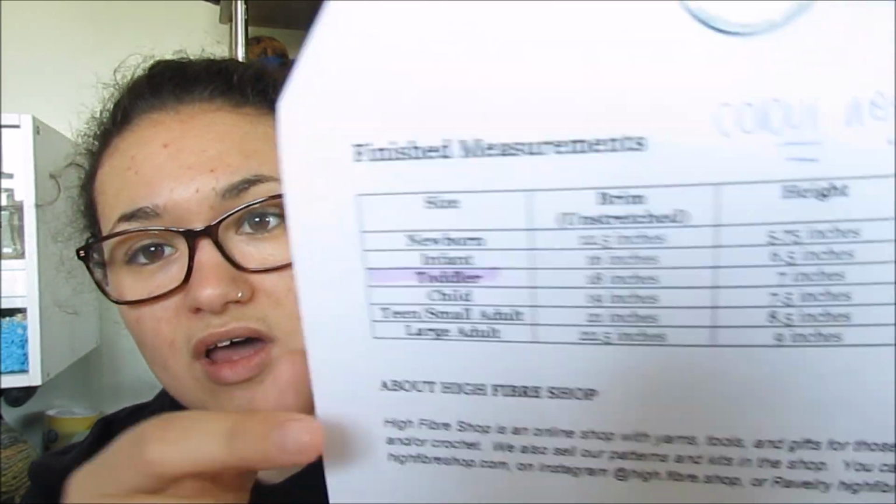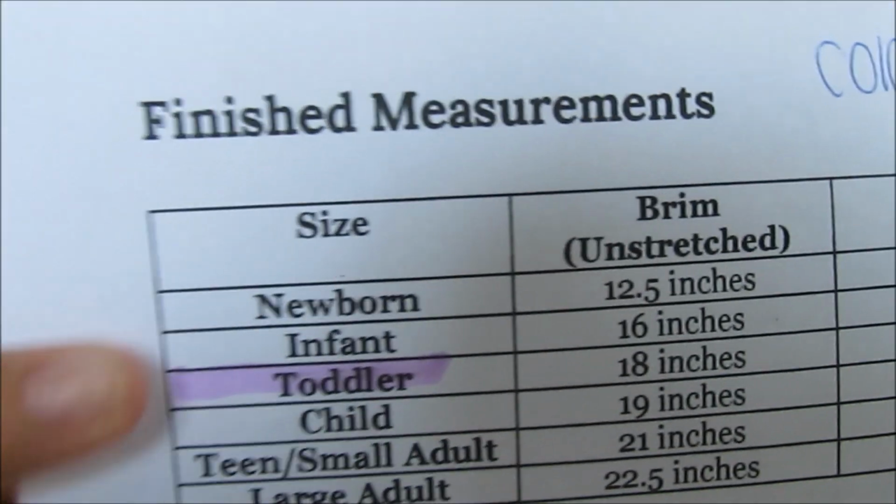And this is going to be a colour key, so I'm going to start off doing a toddler, and then I will do an infant, highlight it in yellow, so it just all makes sense to me.